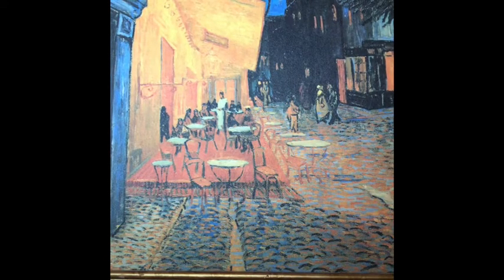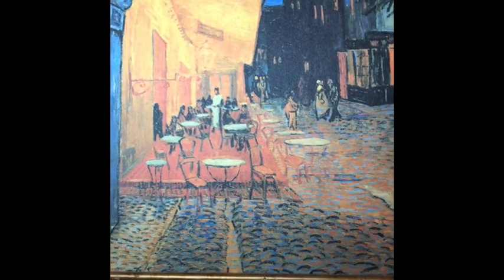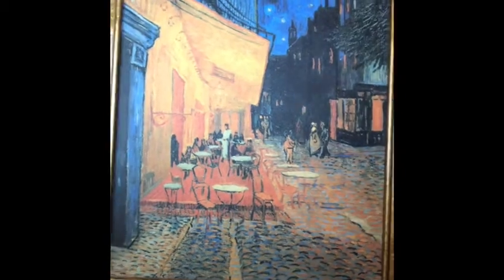"The blue sky studded with stars are dark blue or violet with a green tree. Now there's a painting of night without black." So you see how he didn't actually paint the sky black. Sometimes we think that the sky at night is a little bit scary, but the sky is never truly black. It's just really, really, really dark blue.